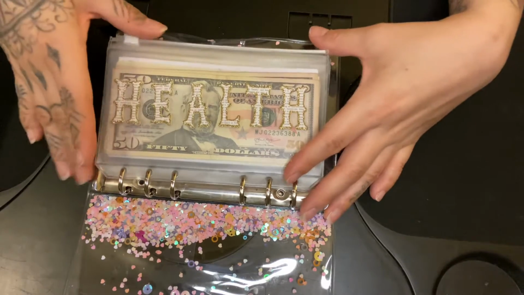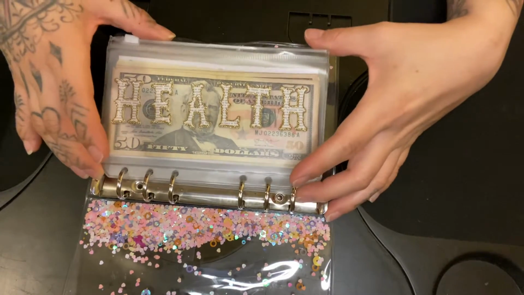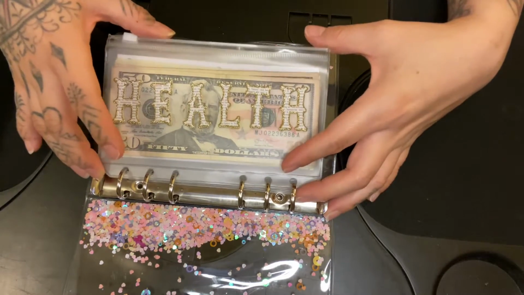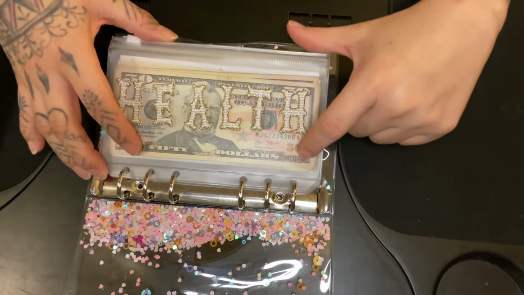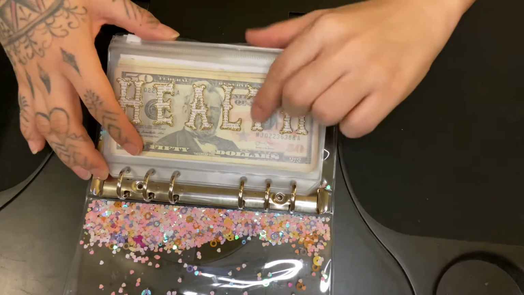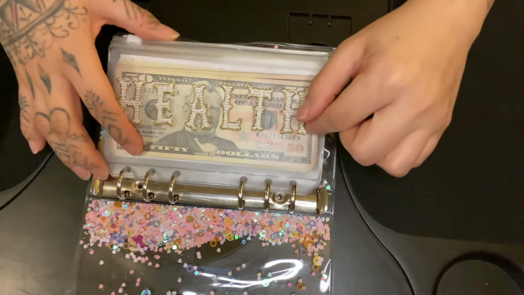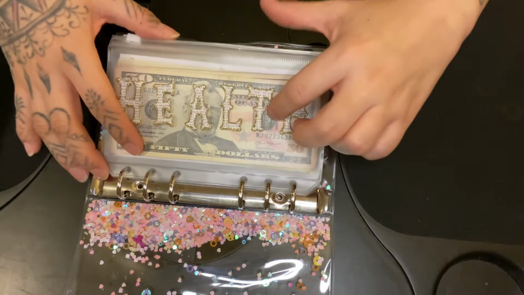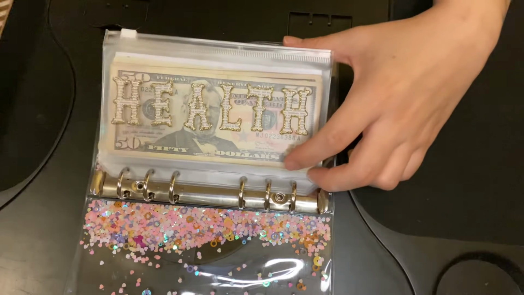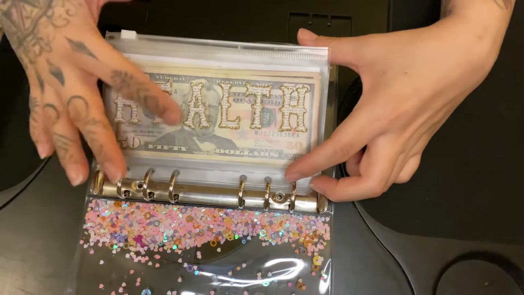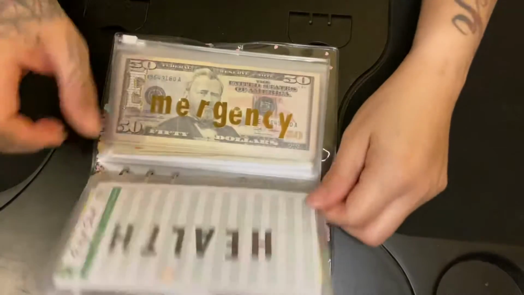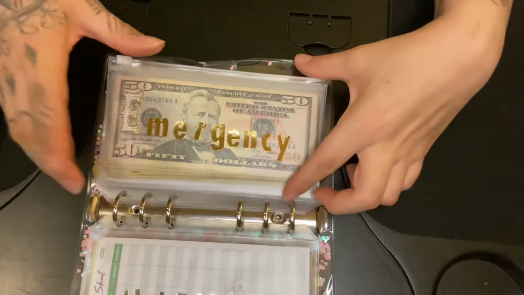But this is for health. I have health coverage insurance for everyone in my home, but the problem is I don't like the dental for my children, and so they go to a private doctor where I pay out of pocket. This is for co-pays and glasses or contacts, because I wear contacts. So this is what this is for: any co-pays, doctor's visits, and things that are maybe not covered. Emergency.